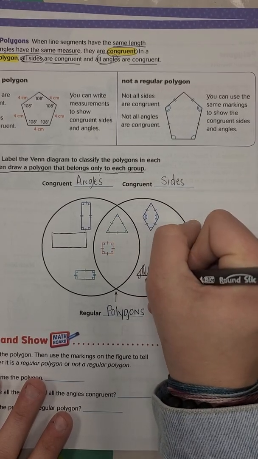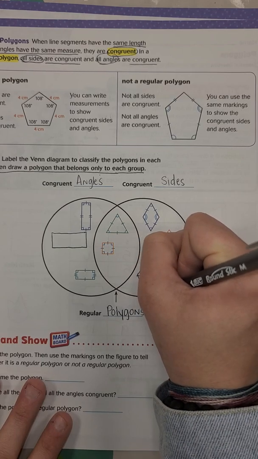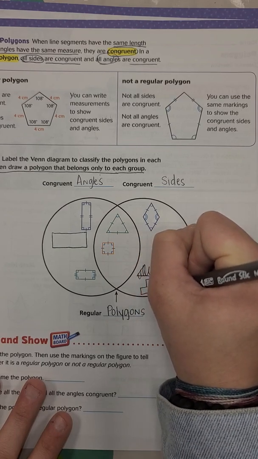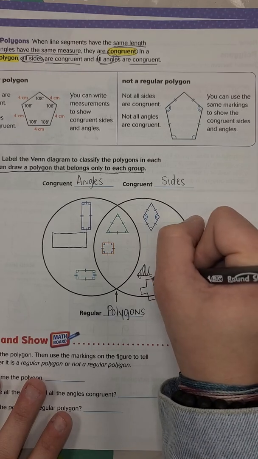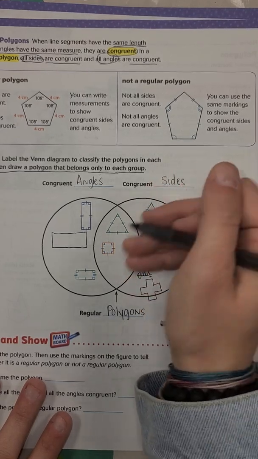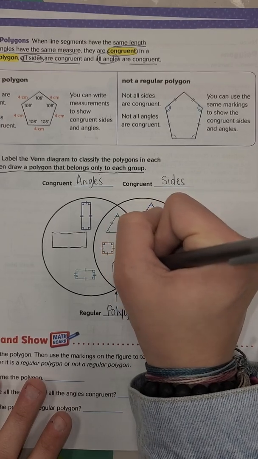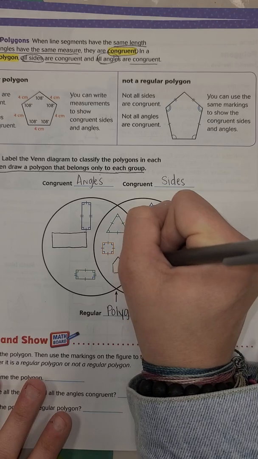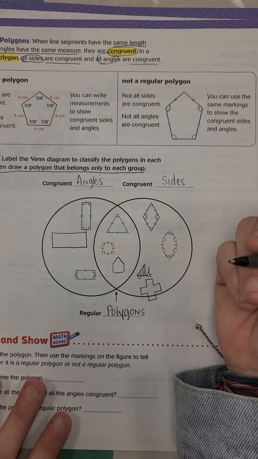How about we do this shape right here where all of the sides are still congruent, but it's not a regular polygon. And then this one, we could draw like a pentagon, where all of the sides are the same, all of the angles are the same.